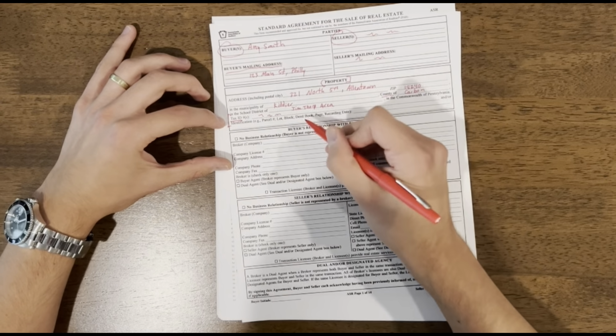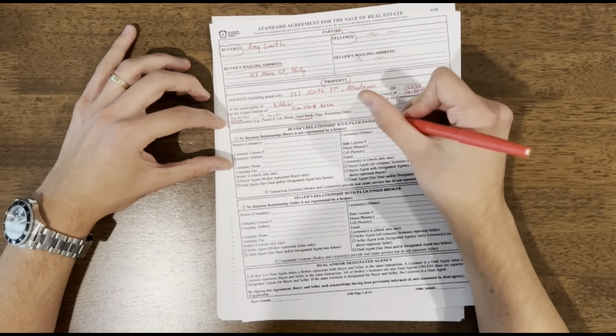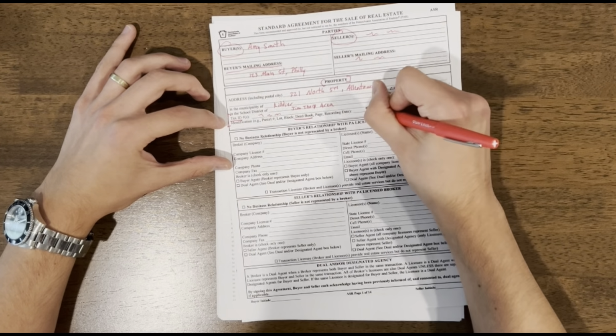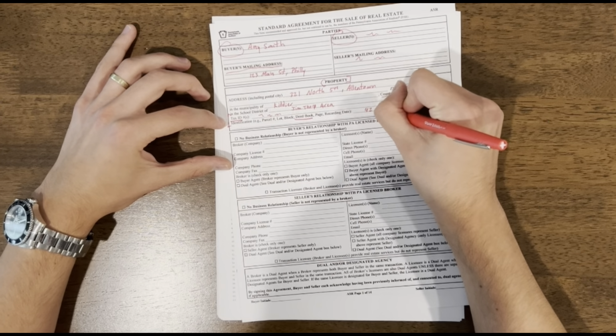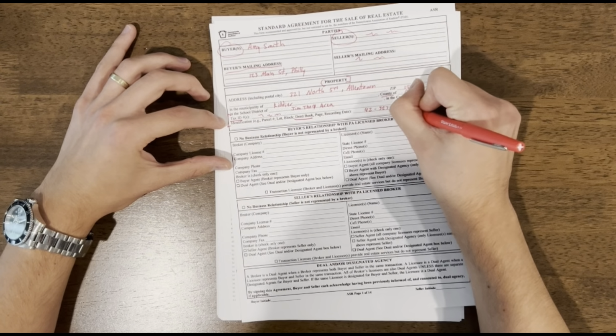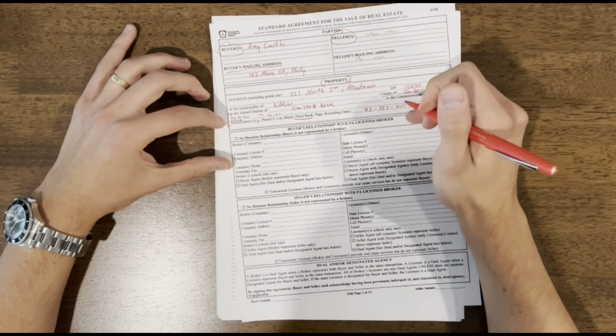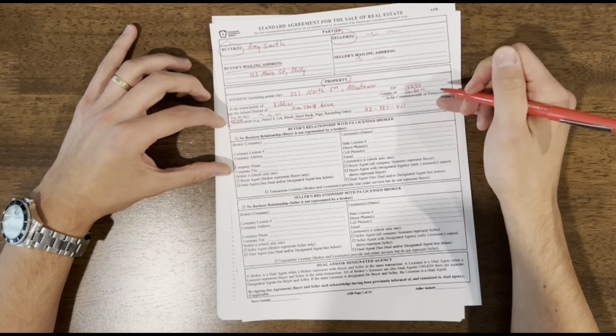Same thing right here. I always go with the deed book, so you could also find that. Let's just say it's 42-357-411. Again, that will be in your tax records on the MLS.